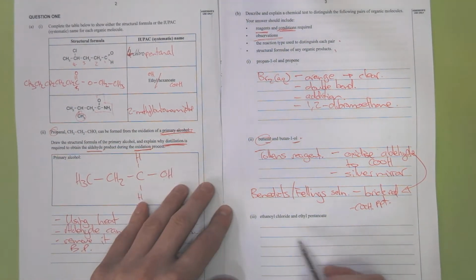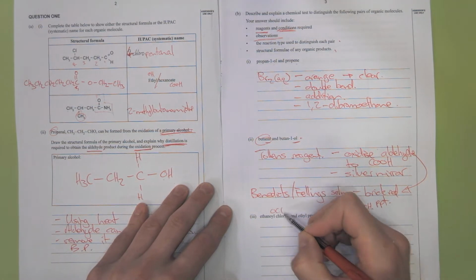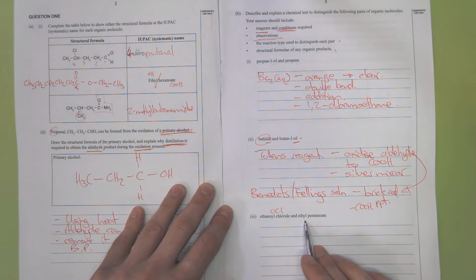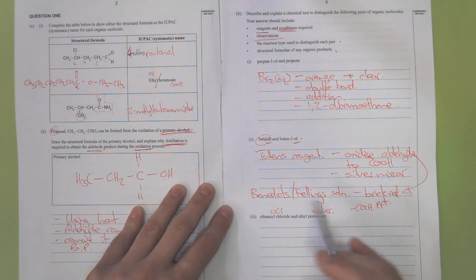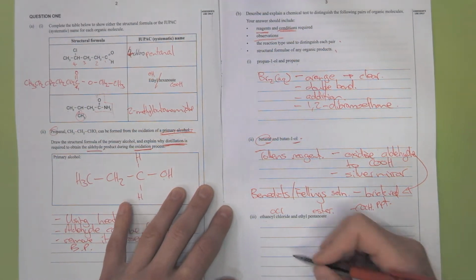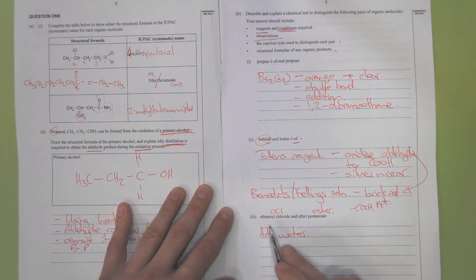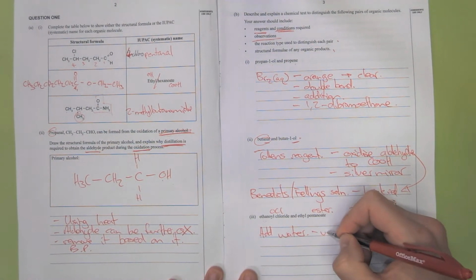Alright, so ethanoyl chloride, so this is a COCl, this is an acyl chloride, and ethyl pentanoate, this is an ester. So what could we use here? Well, we could just add water. Okay, and the ethanoyl chloride, the acyl chloride, will vigorously react.